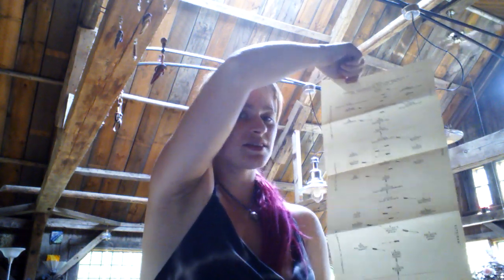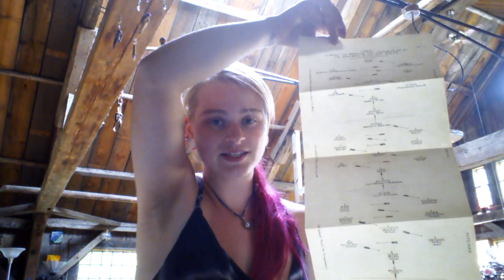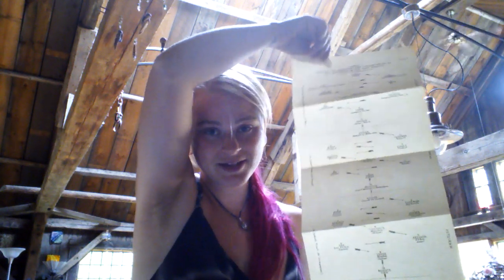This is the Sephiroth Tree of Life, the Kabbalistic Tree of Life. This is your map. You can just search Kabbalistic Tree of Life and you'll get the same thing. Those are the pathways to get to the Thoth at the top. Now, the veil is just before you cross the top here.